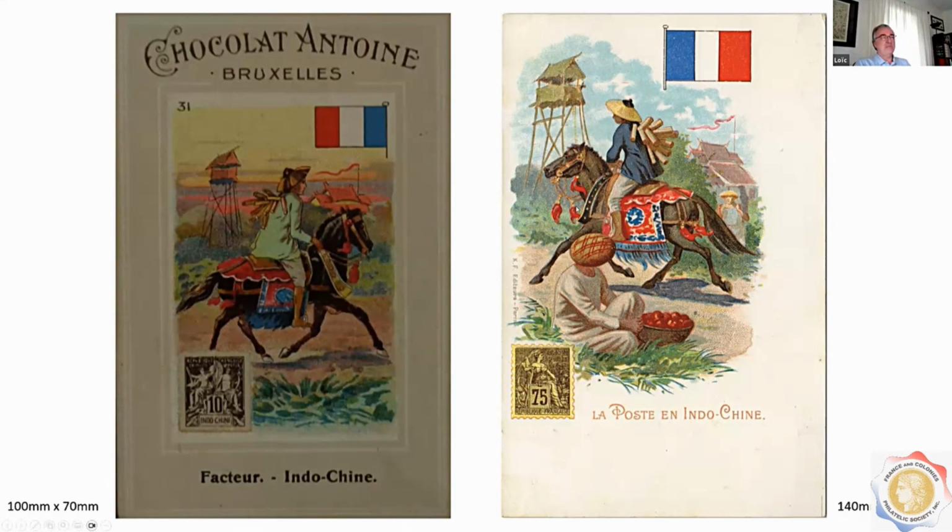They added somebody on the side of the road, some farmer selling, I don't know, tomatoes or apples, some red fruits. And this one is about the postal service in Indochina, and this is actually an Alfred Dubois 75 cents. And you can see the size, 100 millimeters times 70 for this one, and 140 times 90 for this one. So this one is a little bit bigger.